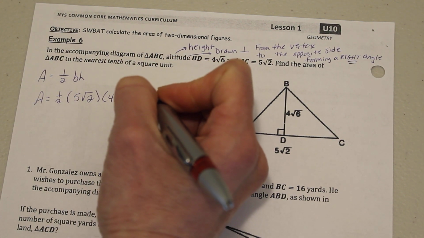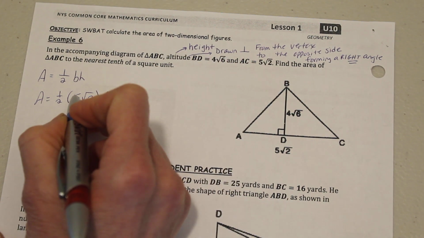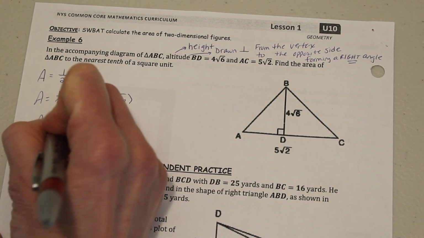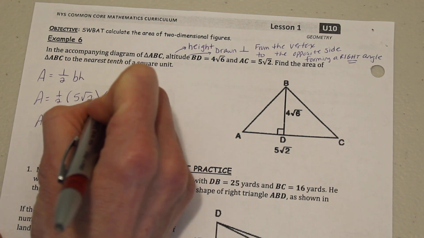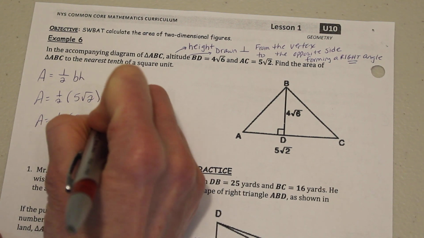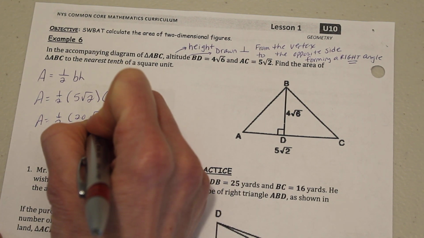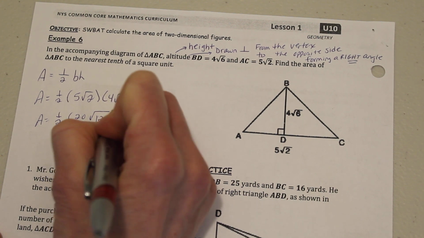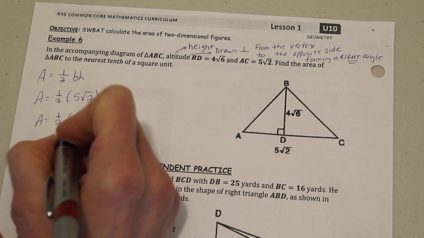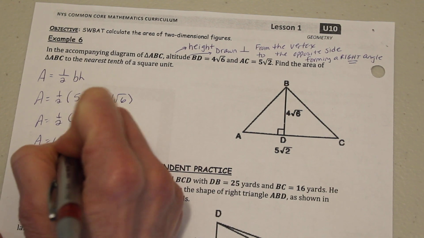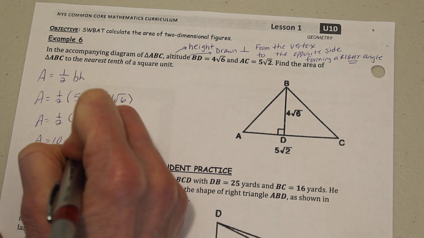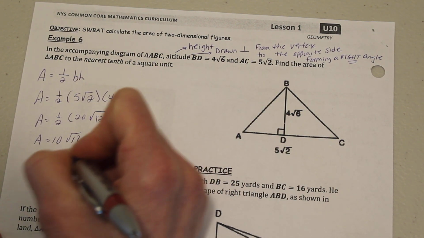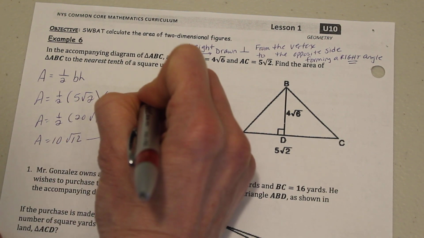There's a couple of different ways to type this into your calculator. You could do the whole numbers, the outside numbers. 5 times 4 is 20. This is the square root of 4 times the square root of 6, which 2 times 6 is 12. All right, you could do 1/2 of 20, which is 10, times the square root of 12. And you could have just typed this into your calculator right from the get-go.